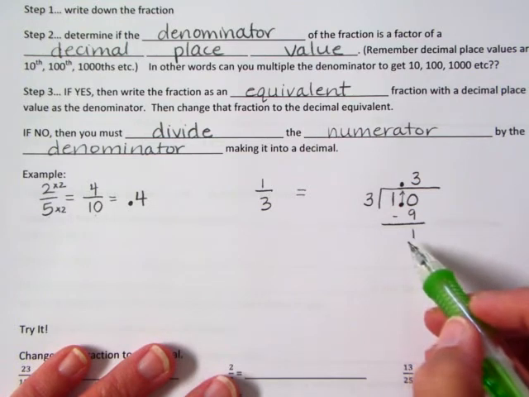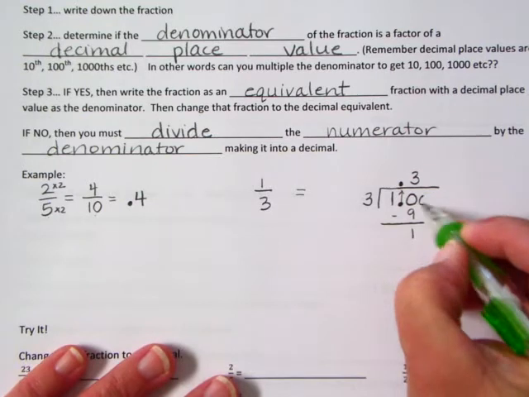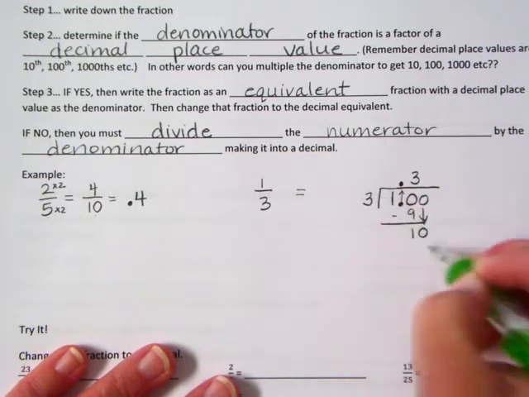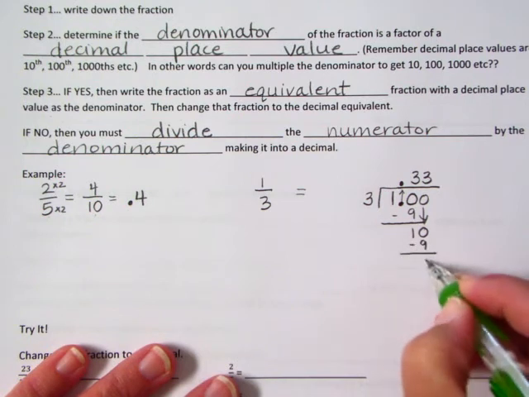Am I finished? No, I am not. I subtracted and have a 1, so I'm not finished. So I must add another 0, bring it down. How many 3's are in 10? 3. 3 times 3 is 9. Subtract, I'm left with 1.